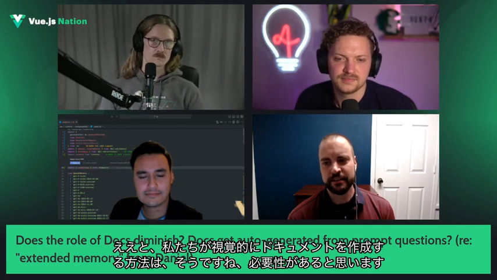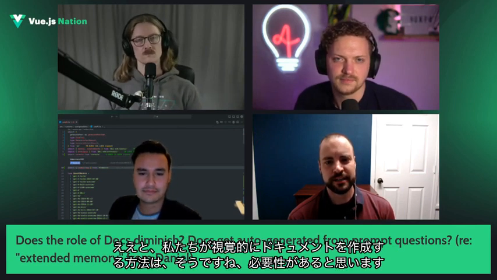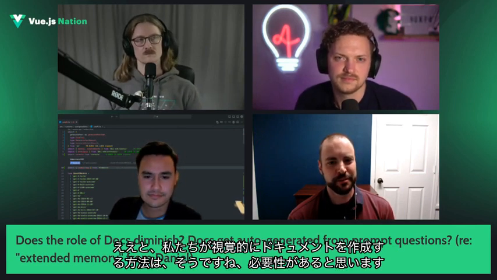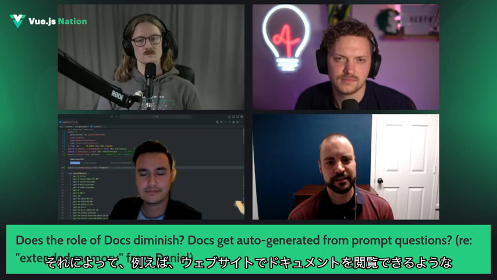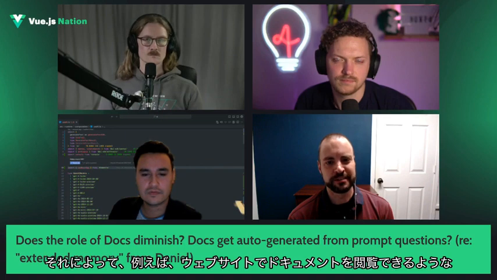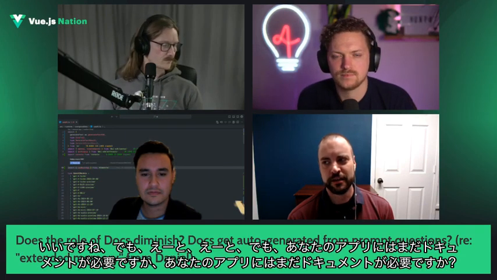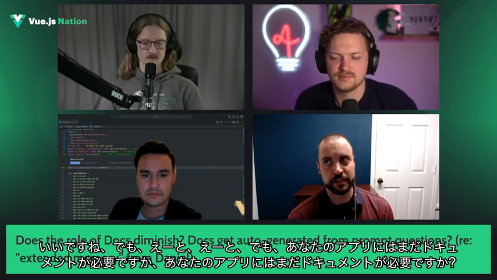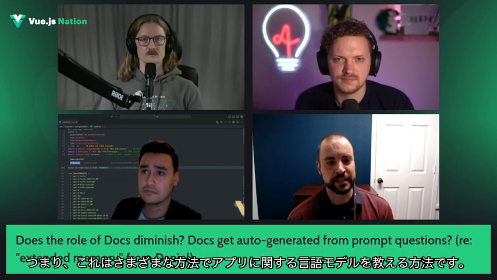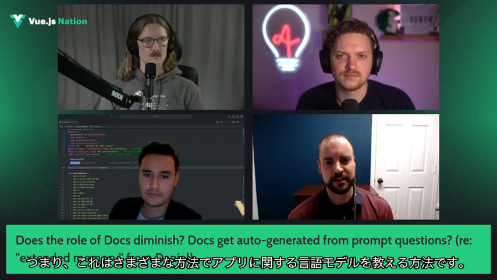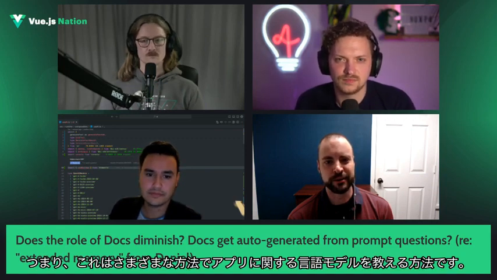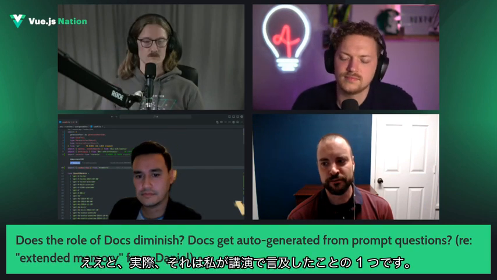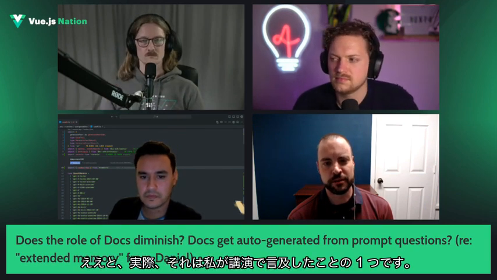The way that we create docs visually for people to ingest, I think the need for that does diminish some. Like having a website you can go to with docs that look nice. But does your app still need documentation? Yes, absolutely. I mean, that's how you're teaching the language model about your app in a lot of ways. So in fact, that's one of the things I mentioned in my talk.